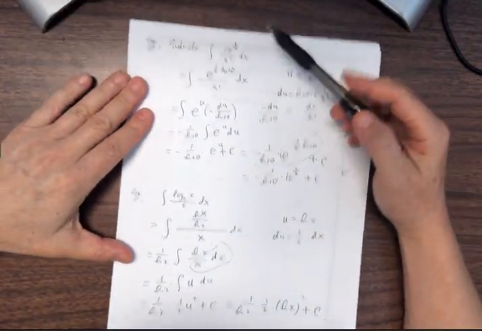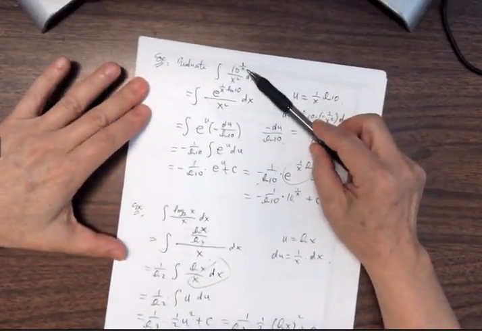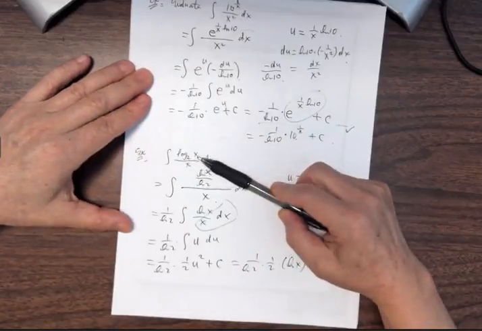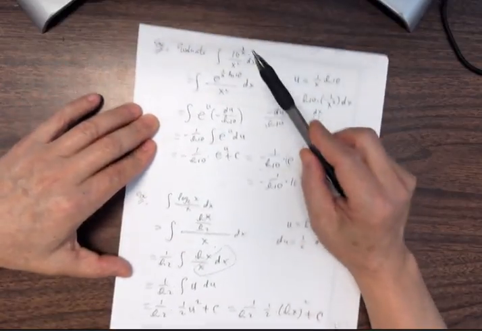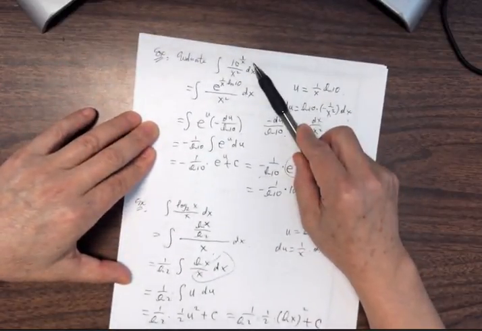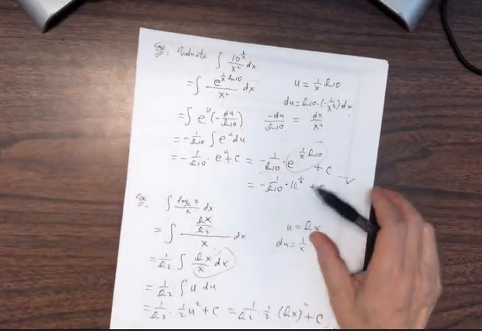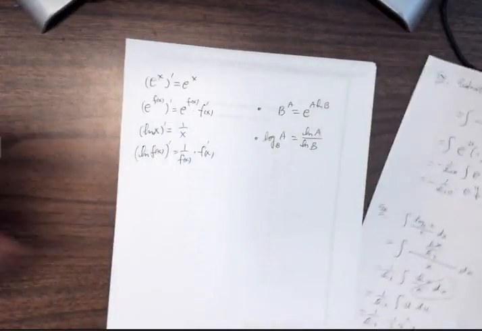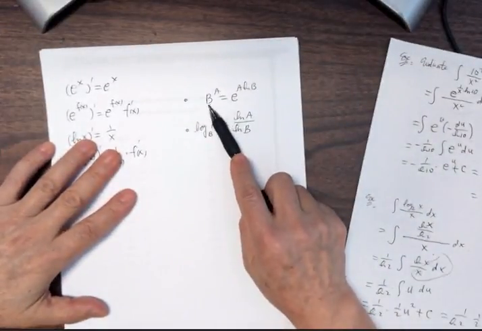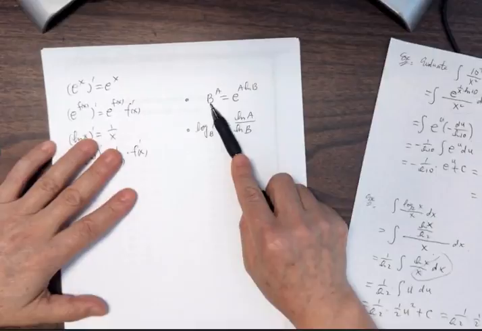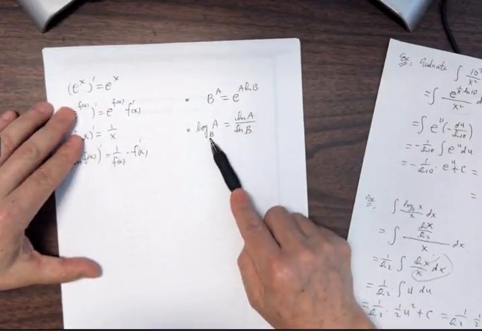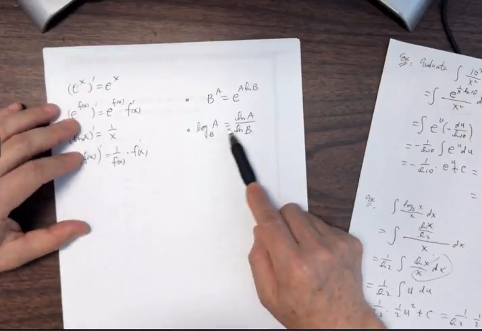So from these two examples, you see, it doesn't matter whether it's exponential to arbitrary base or logarithmic to arbitrary base. All you need to do is change the base. This is how you change the base: any base to base e, any base in log to base e.